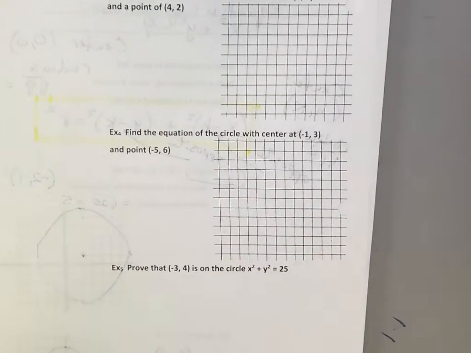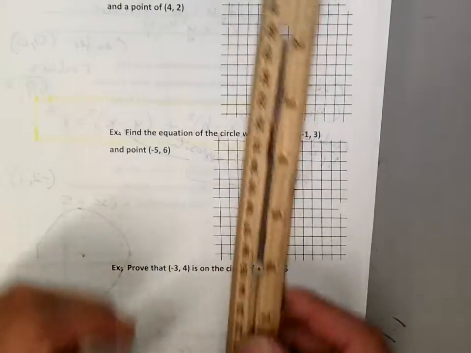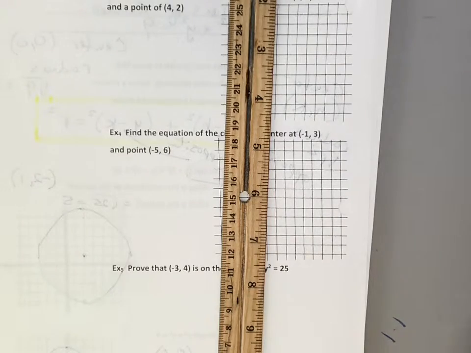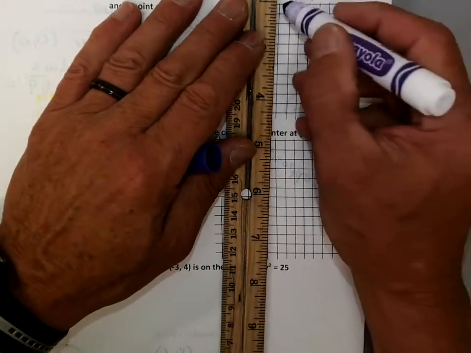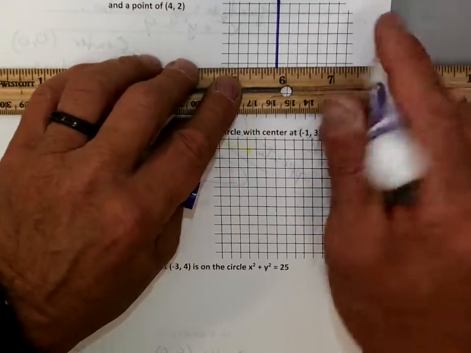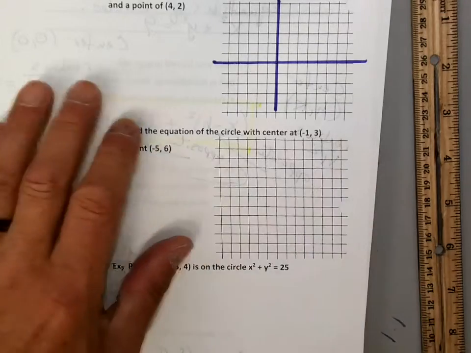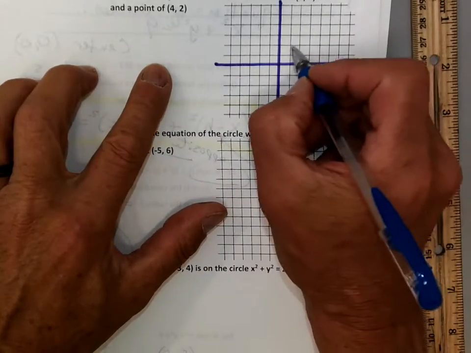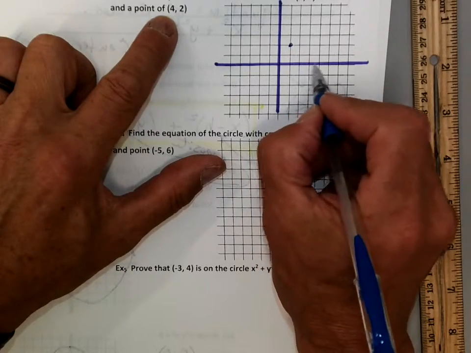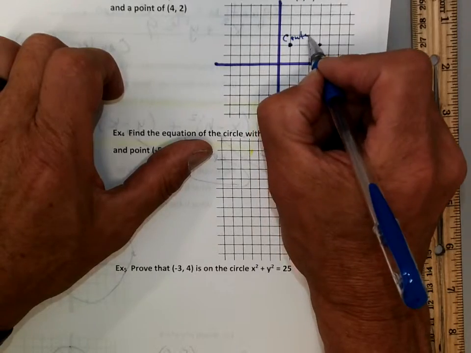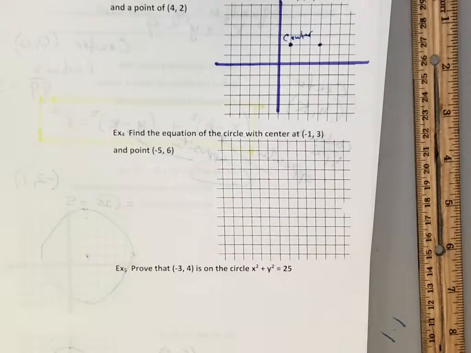Example 3. Find the equation of a circle with center at 1, 2 and a point of 4, 2. So what I'm going to do is graph it, because I think graphing would probably make it easy. So let's see. I've got center at 1, 2 and a point of 4, 2 on it. So there's my center. Now I need the equation.